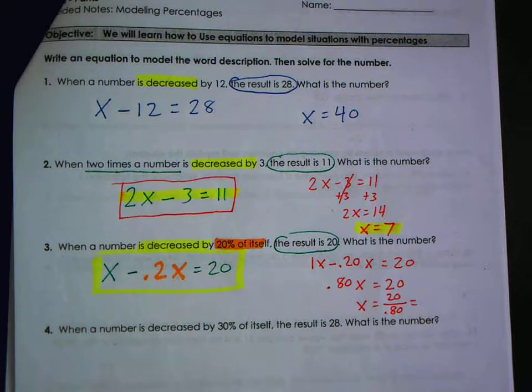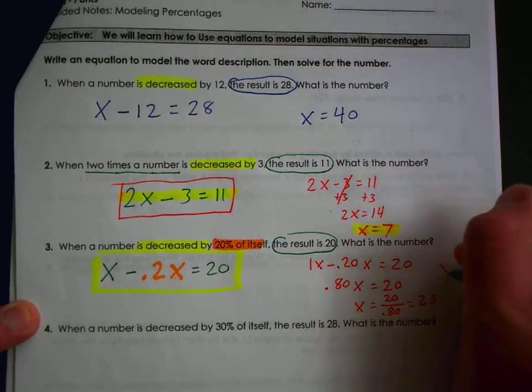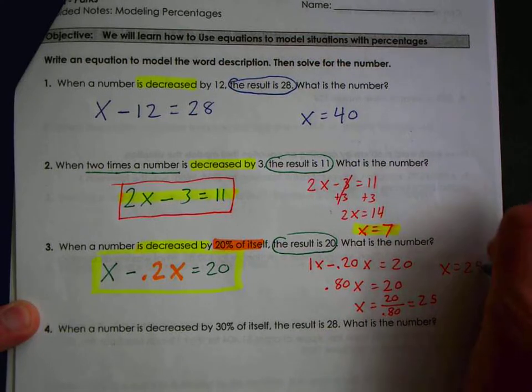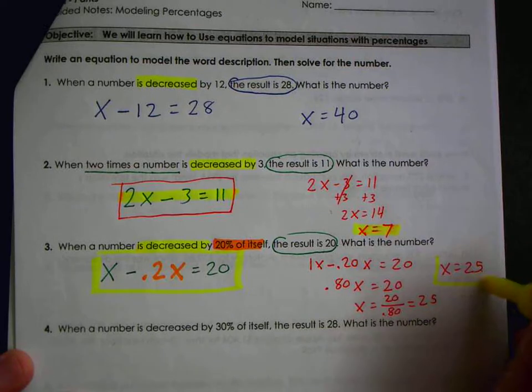And what is 20 divided by 0.8? Anyone have a calculator? Nobody? It's 25. So x equals 25.